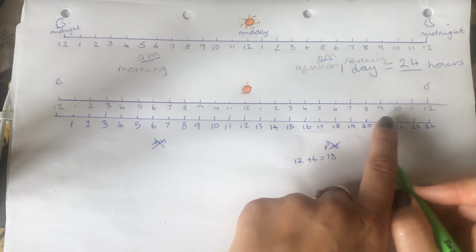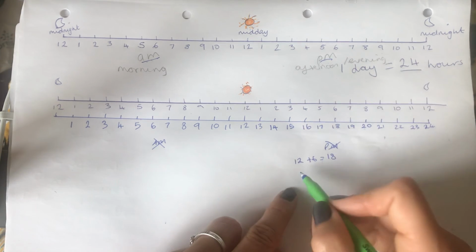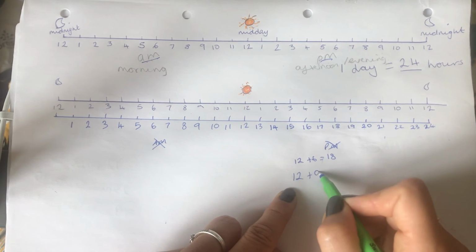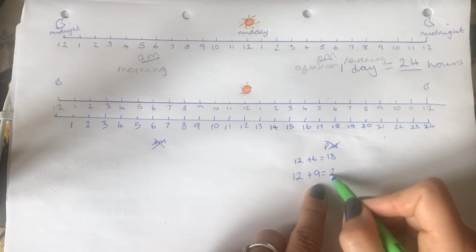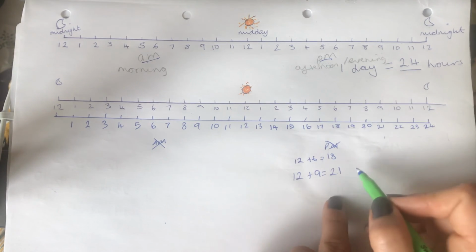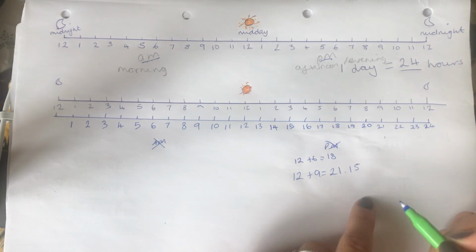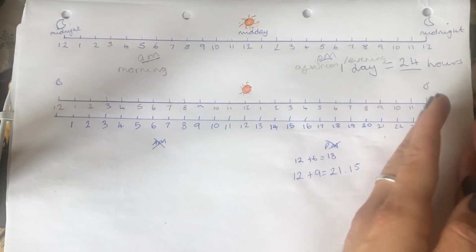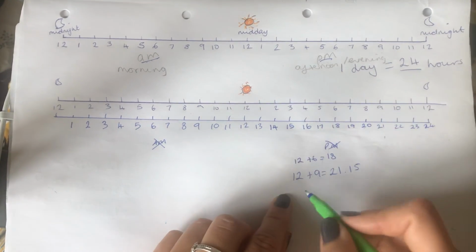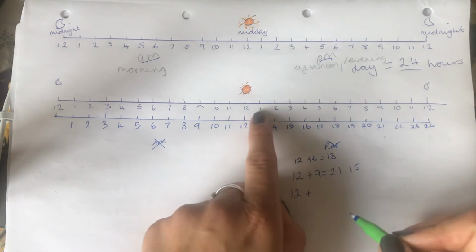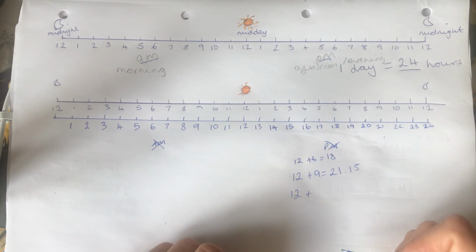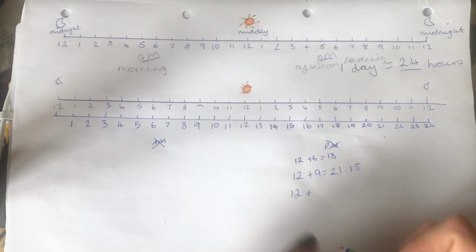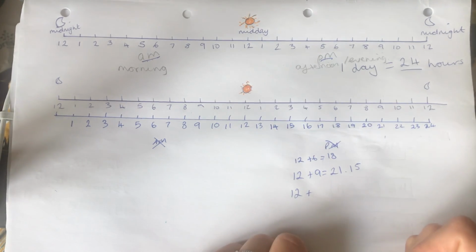So if you're trying to say 9:15 in the evening, you take your 12, you take your 9, add them together, 21. So it's 21:15. So if it's in the afternoon or in the evening on your 24-hour clock, your simple trick is you do 12 plus whatever hour you want to say it is. Or you can carry on counting like it's a number line. It's up to you.